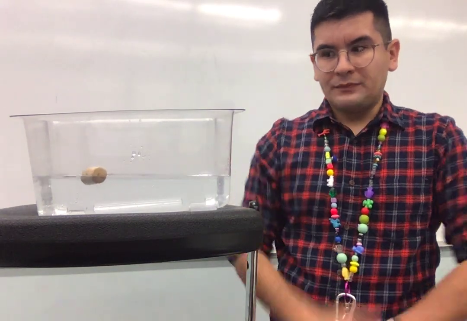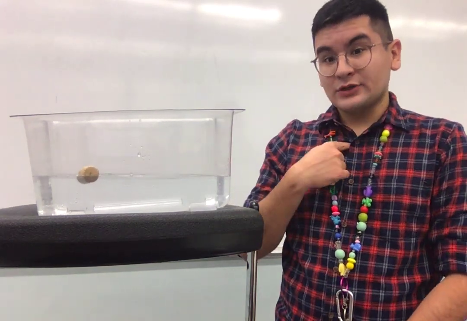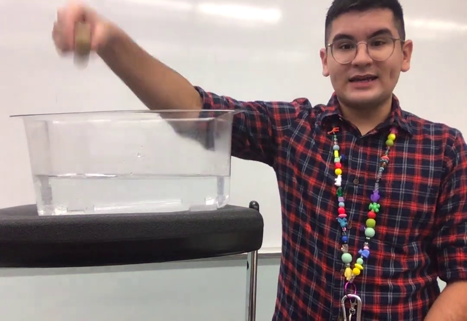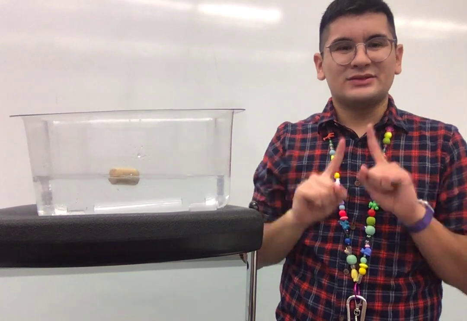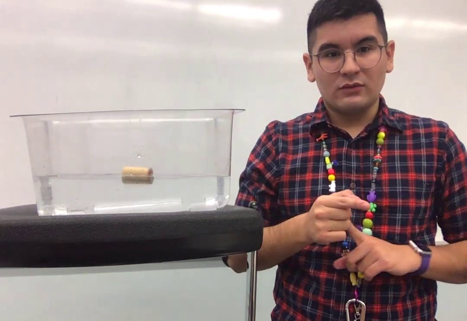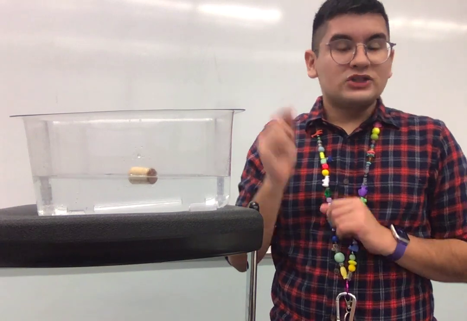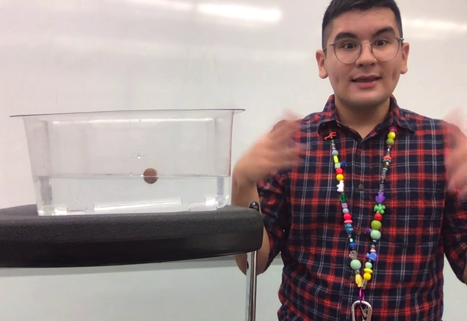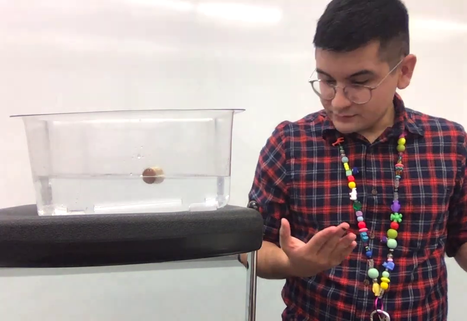What do you observe? I observe that the cork did not dissolve. It's still in the water. I can still take it out because it did not dissolve. Therefore, the cork is not soluble. Go ahead and write that down and check it off in your assignment. It is not soluble.